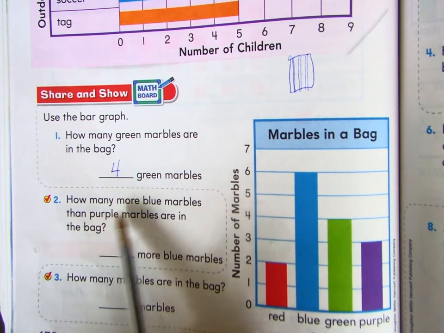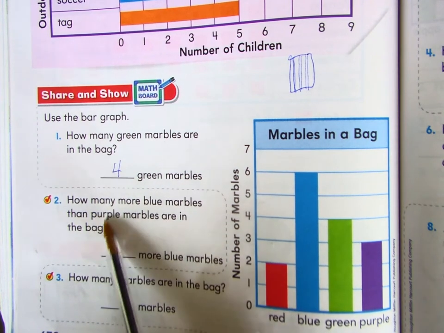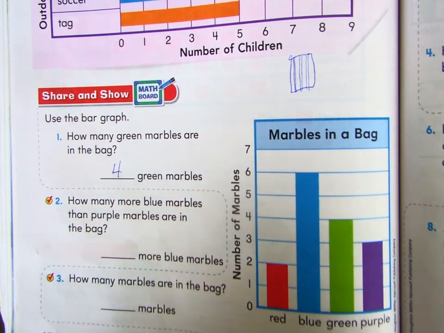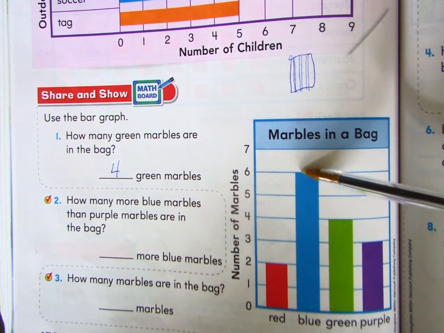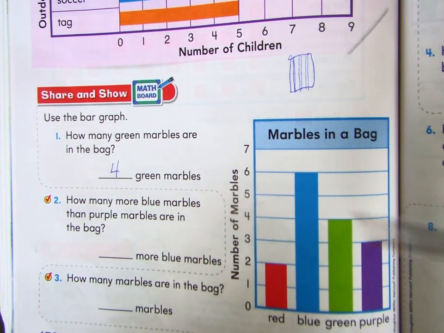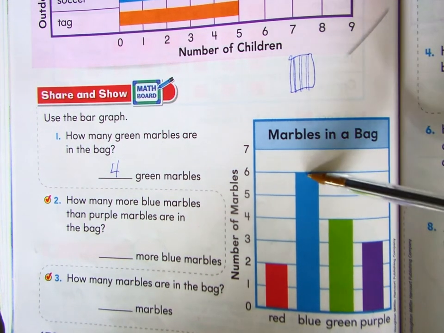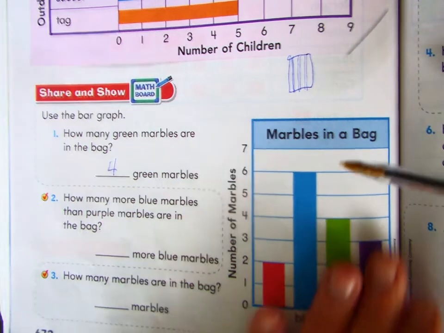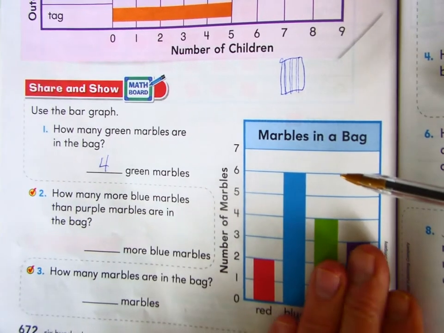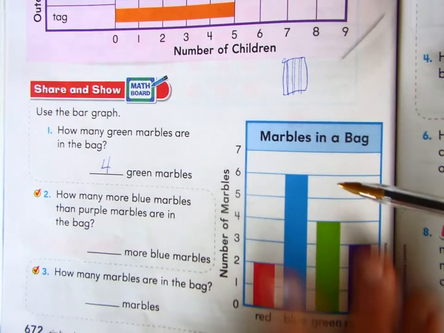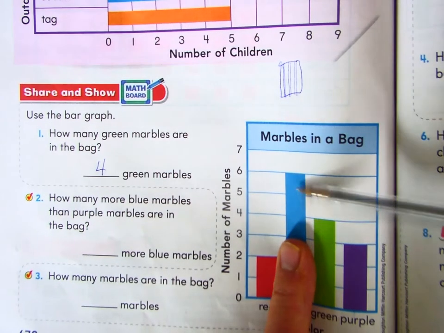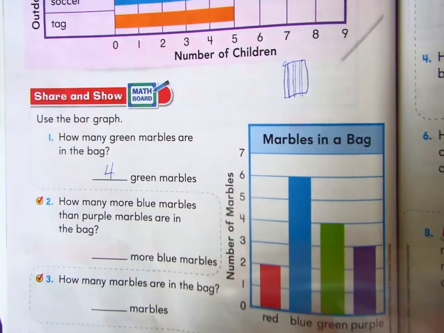How many more blue marbles than purple marbles are in the bag? Here's blue, 6. Here's purple, 3. How do you find out how much more this is than this? You subtract. Subtract the 3. 6. Take away the 3. What's left? 3.